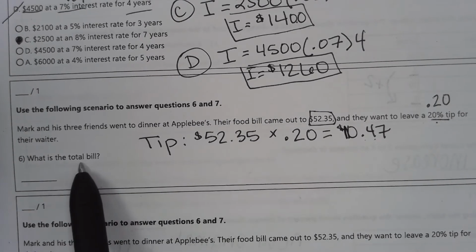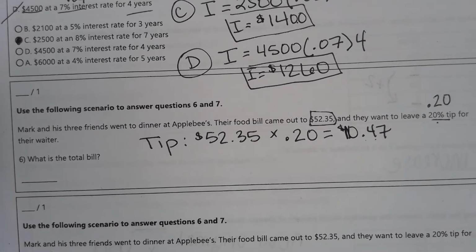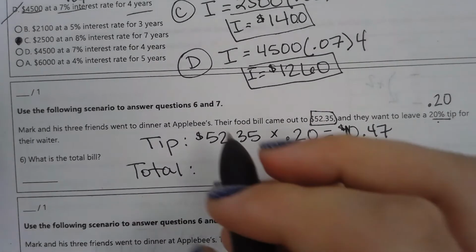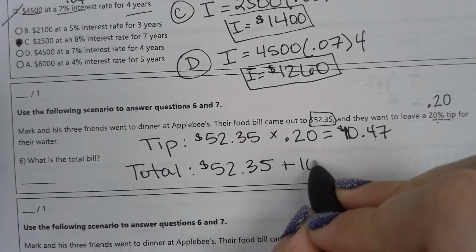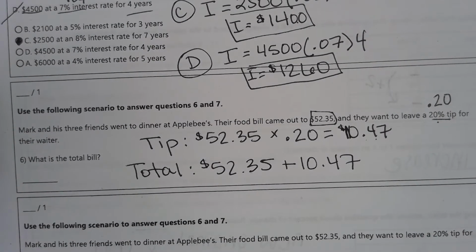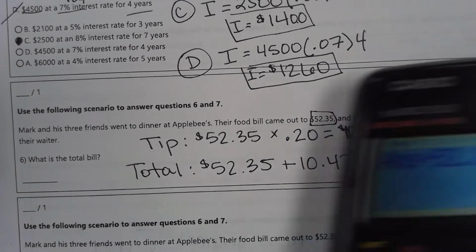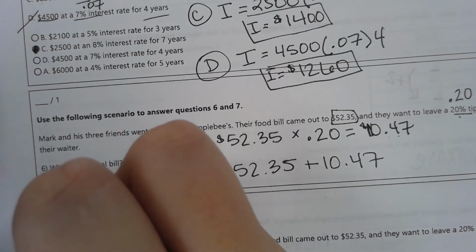Our question is wanting to know what is the total bill after the tip. So remember, tax, tip, and markup is when we're adding it back onto the bill because it's extra money that we're leaving or extra money that we owe. So my last step to find the total is to take the price of the bill, which was $52.35, and add it onto the tip that we're leaving for our waiter. So $52.35 plus $10.47 gives us an answer of $62.82. And that's our answer.